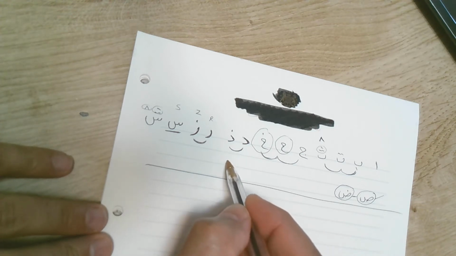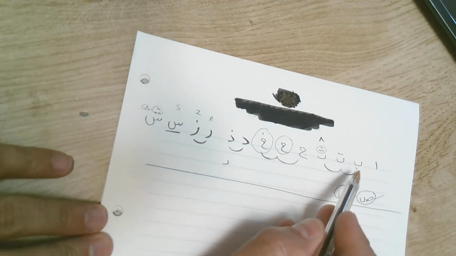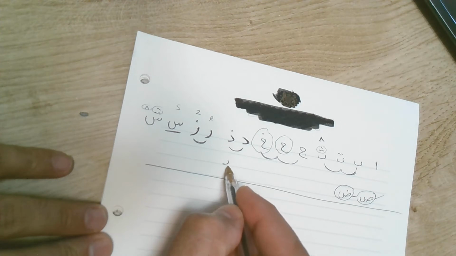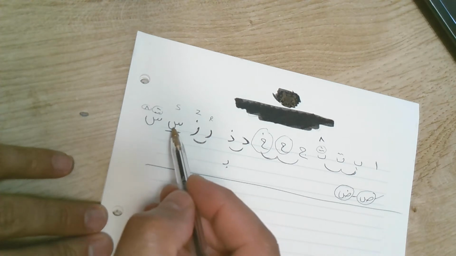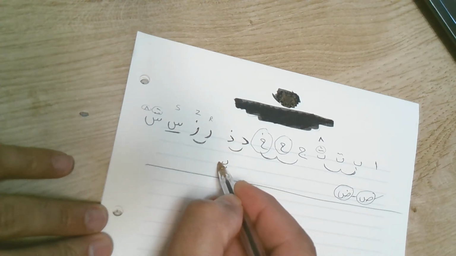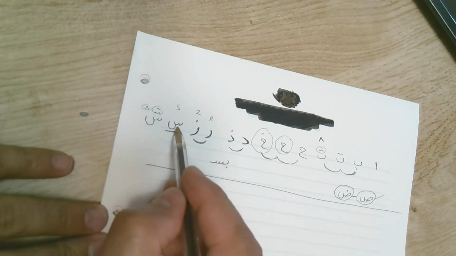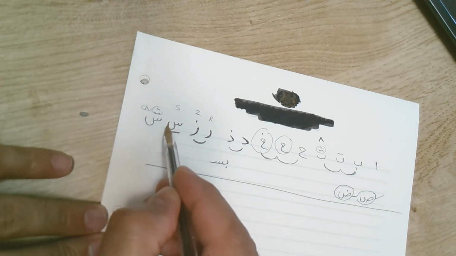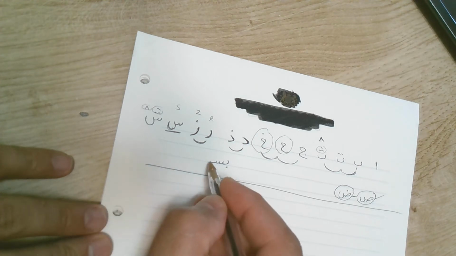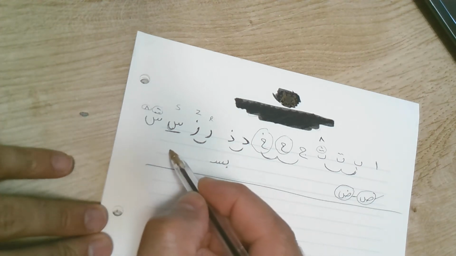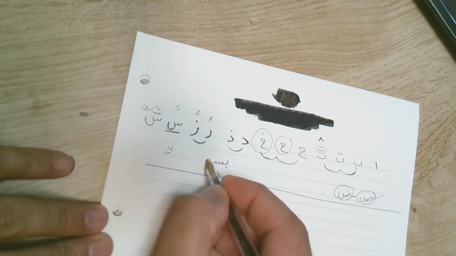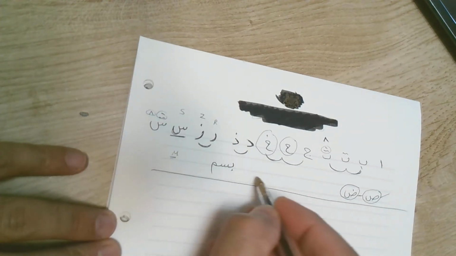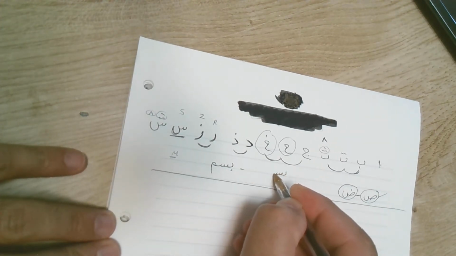So when we say Bismillah, this is the ba. As we learned before, the ba at the first of the word is like that. Then in Bismillah, we will learn now how to write Seen in the middle. It will be like that. So it loses this bend. And then Mim, which is the M, is going to be like that. Bism. Or it could be like that. Bism.